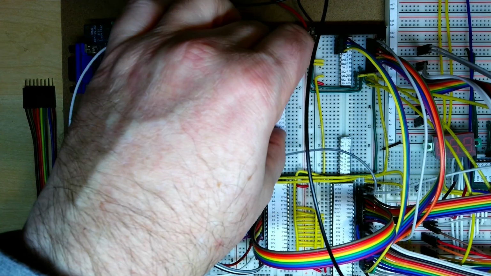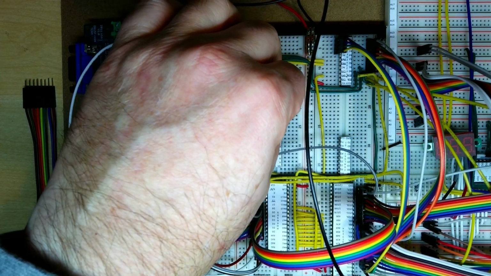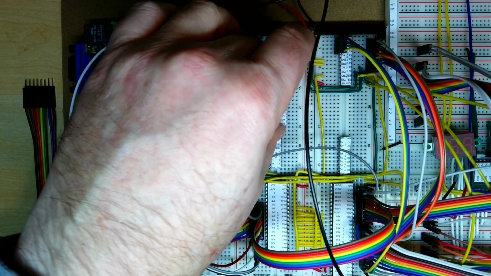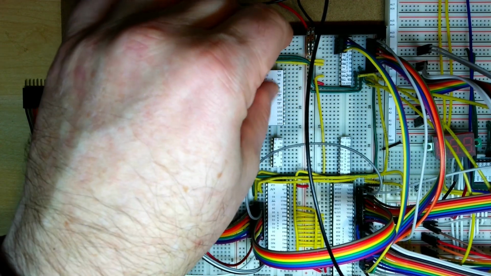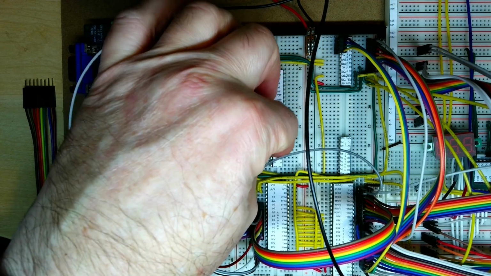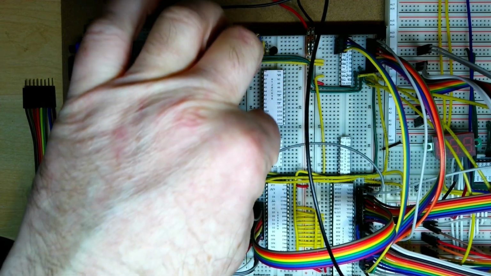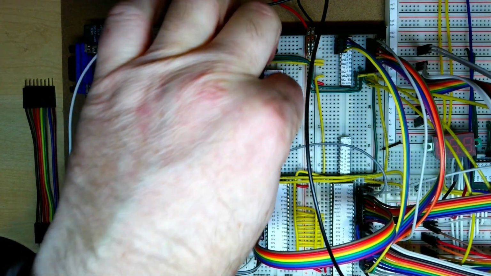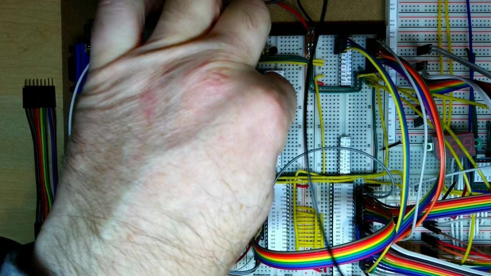So I just need to put the EEPROM in here. It goes with pin 1 at the top of the board. Probably need more holes on the right hand side than the left. You can always guarantee whichever way you do it, you'll probably find it's the wrong way. And we need to leave a bit of space for the wires to come down to here. Okay, so let's give that a go.